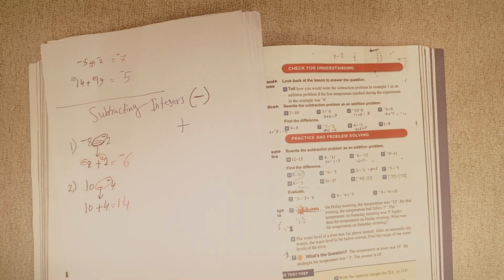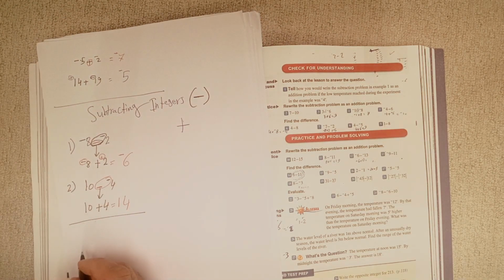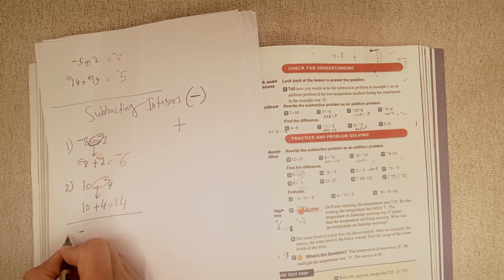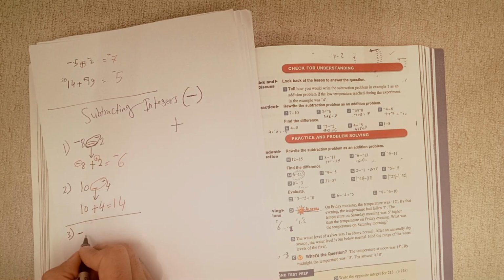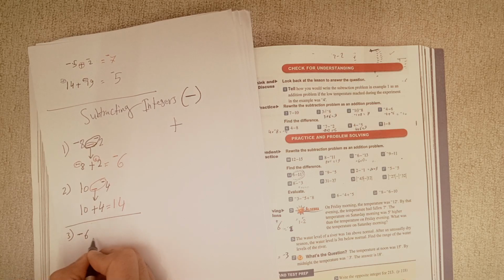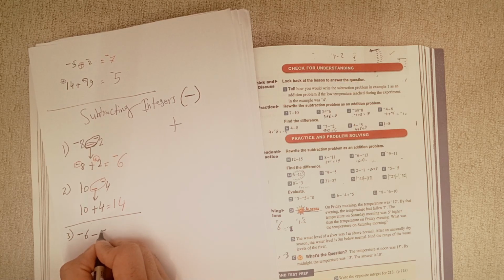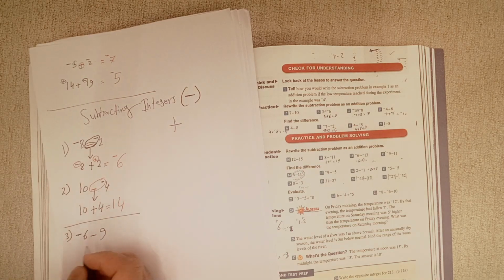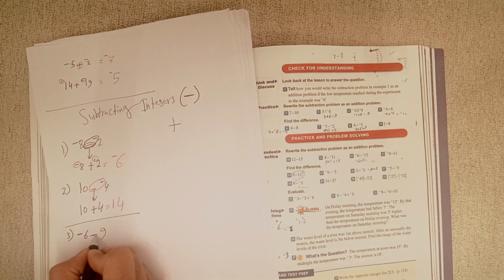Okay, so another question, negative 6 minus, let's say, 9. Okay, look at that question. We say that if it is subtraction, we are going to try to change to addition. How?